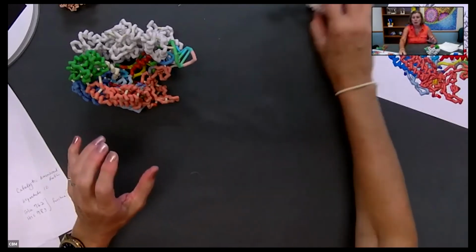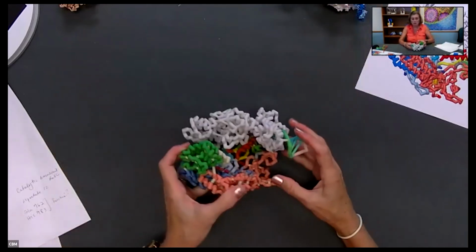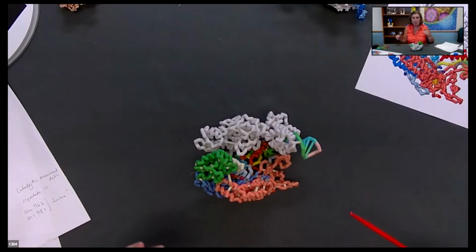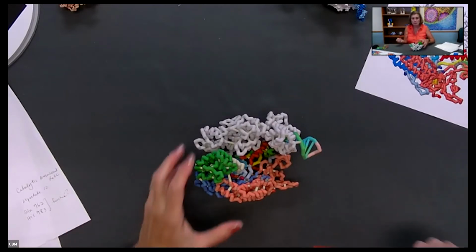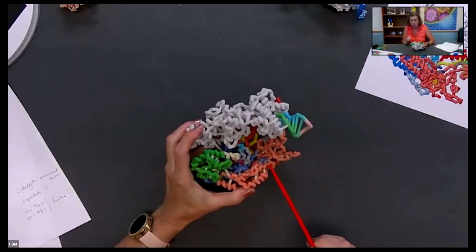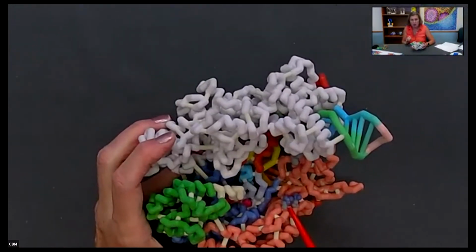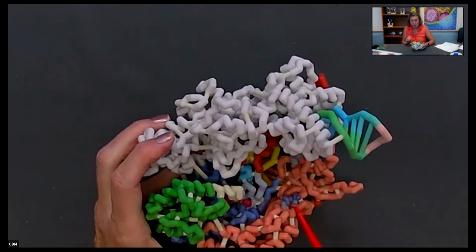Now what I want to do is talk about how this happens. We know the pieces. The only piece I didn't tell you yet is these two amino acids right here. These are arginines.